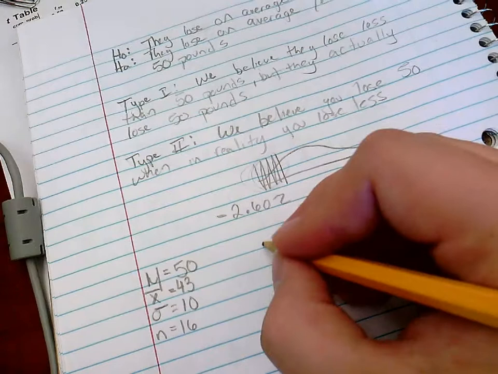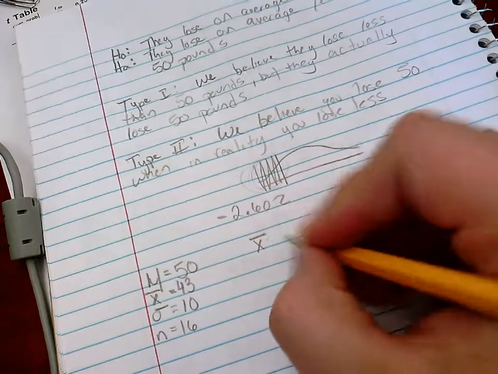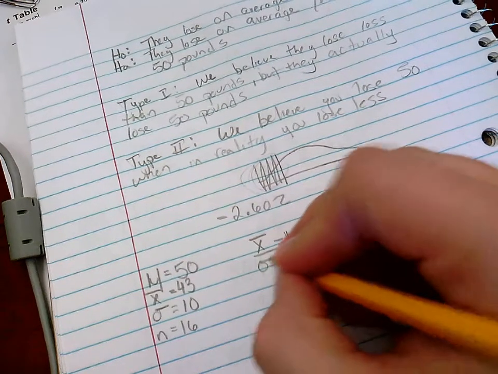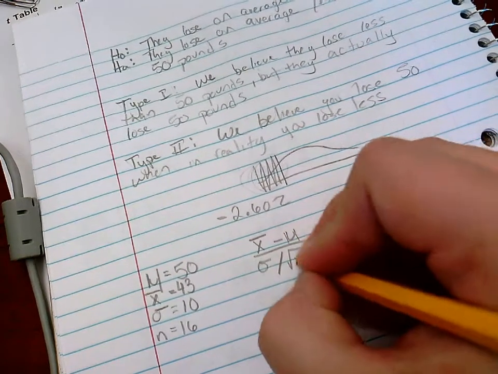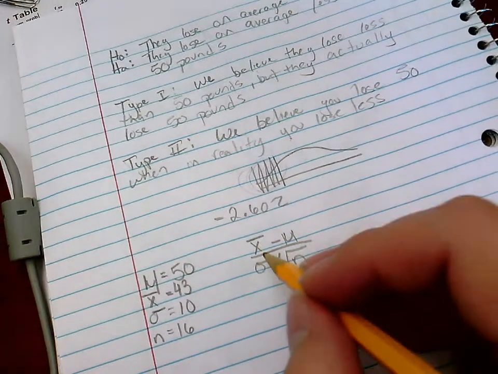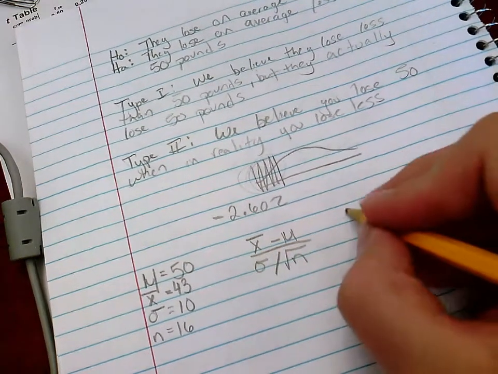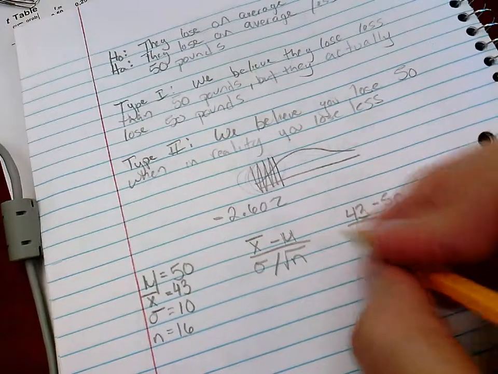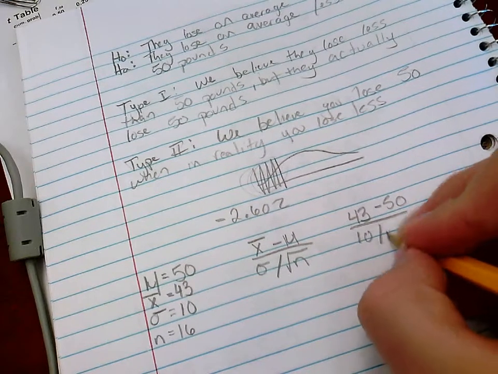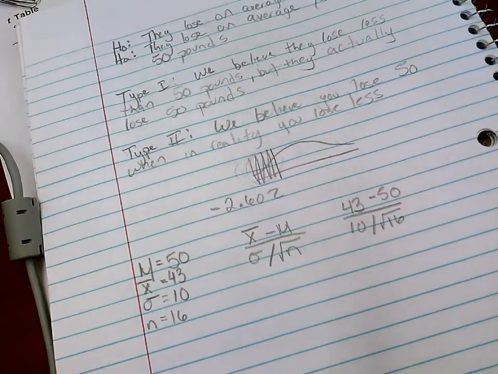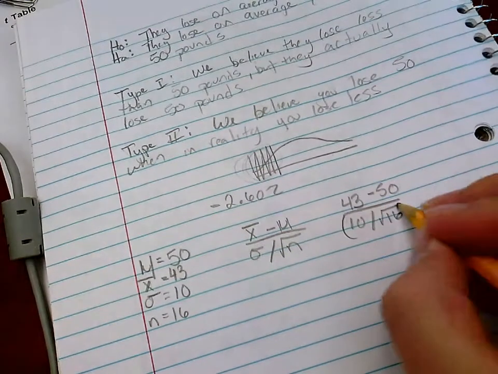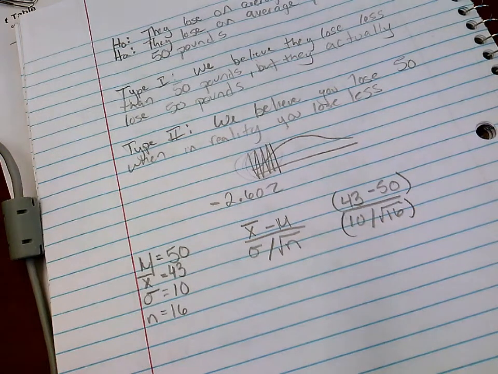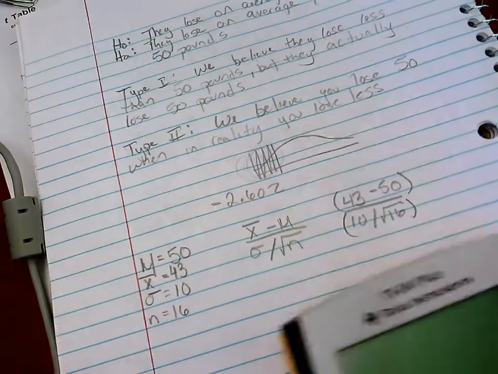Remember, the formula is x bar minus the mean, all over the standard deviation divided by the square root of n. In this case, x bar is 43, we subtract 50, and we put all that over 10 divided by the square root of 16. Put the top part in parentheses and the bottom part in parentheses, because if you do not, your calculator will not understand what you're trying to say.